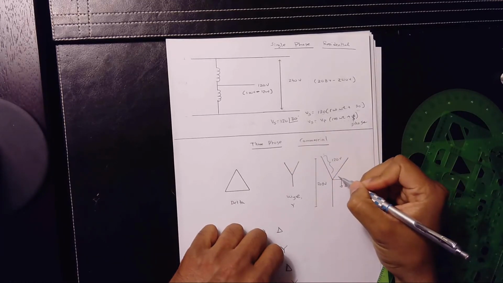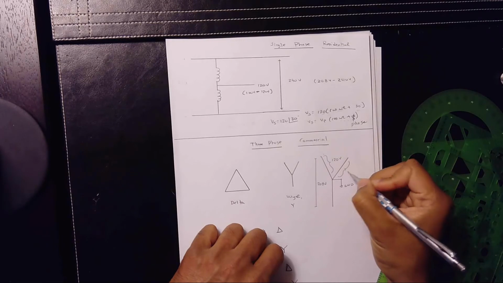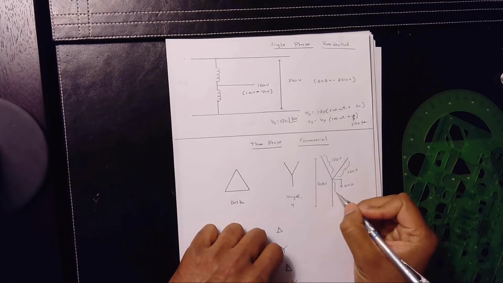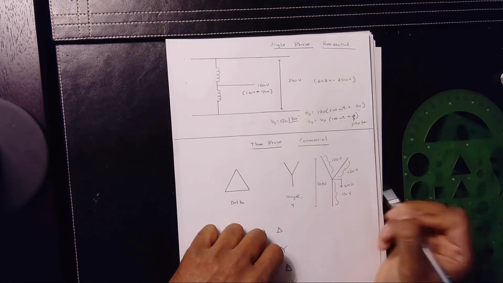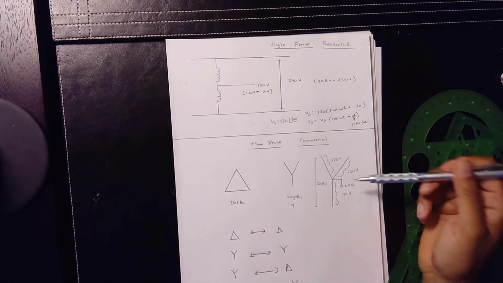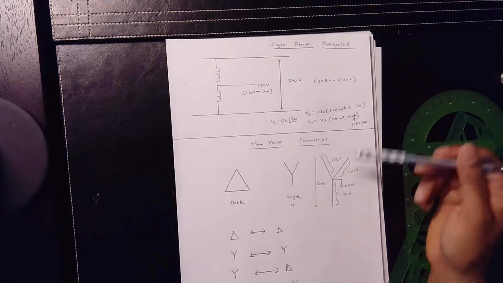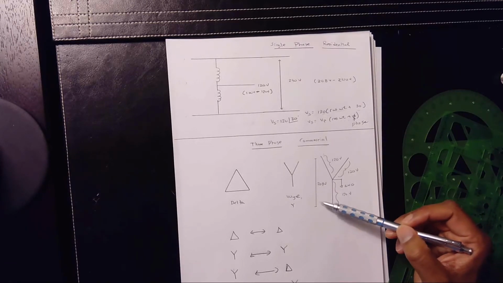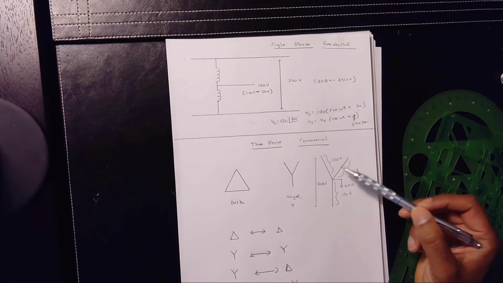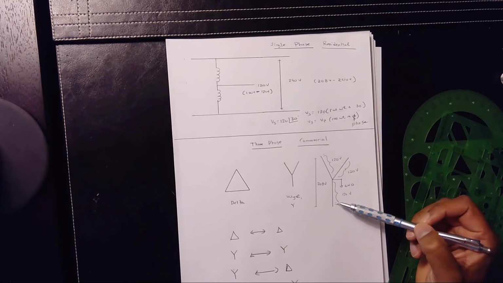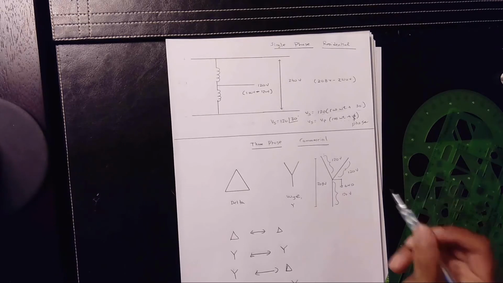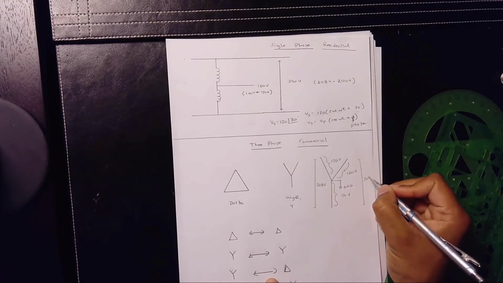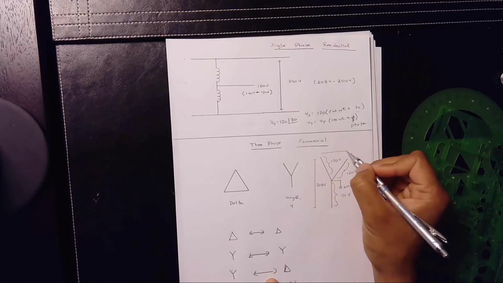From here to here is 120, and here to here is 120 volts. So in a commercial setting, you will get 208 volts, just like your single phase. But then you have three lines, so you can go 208 here, 208 here, and 208 here. This allows flexibility.